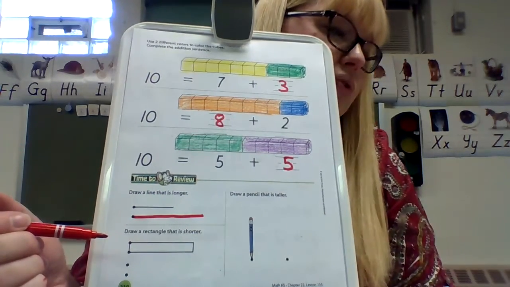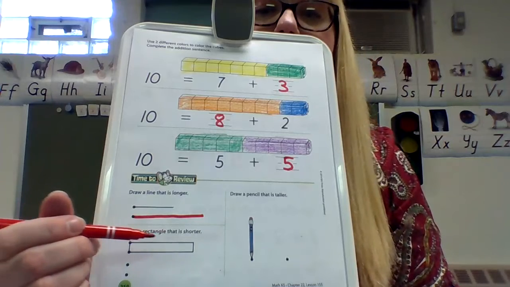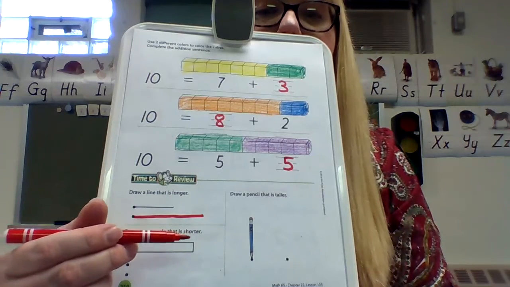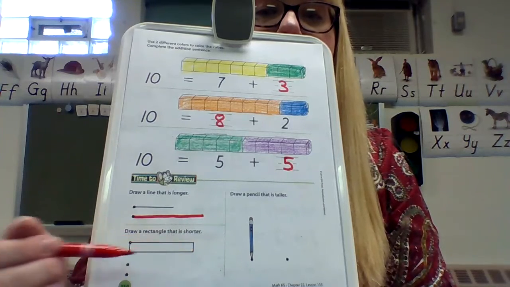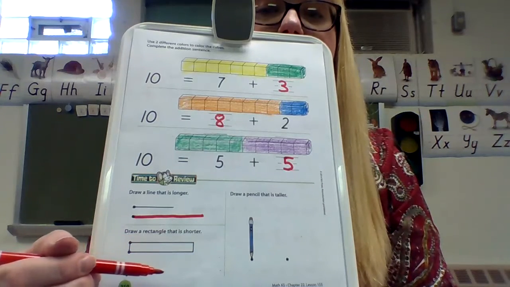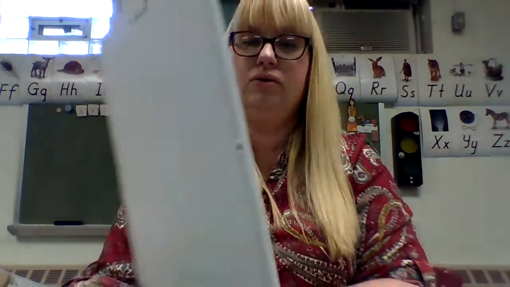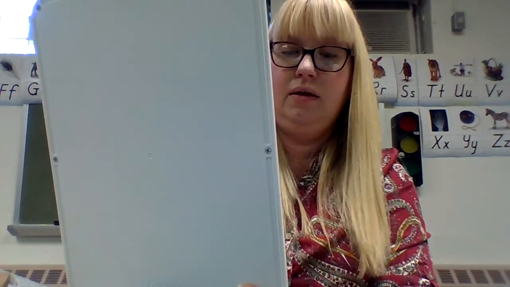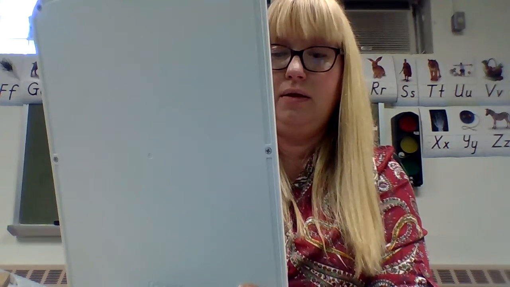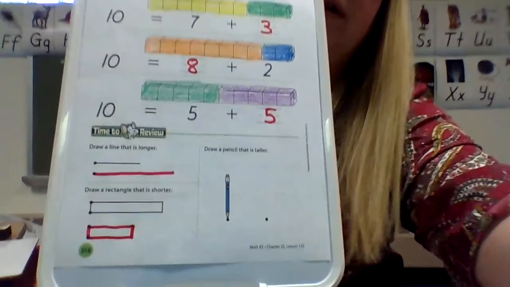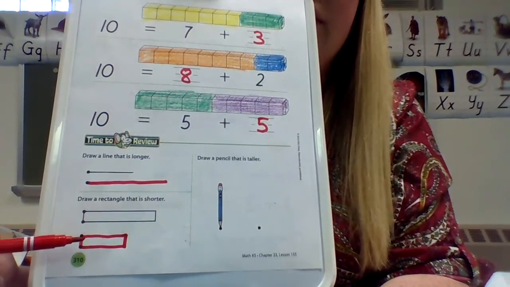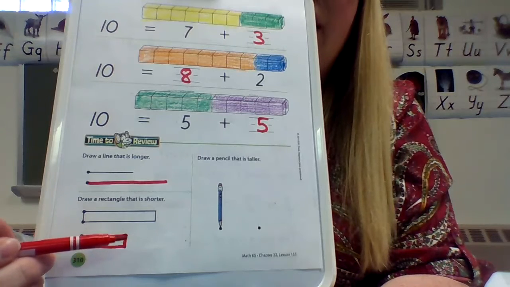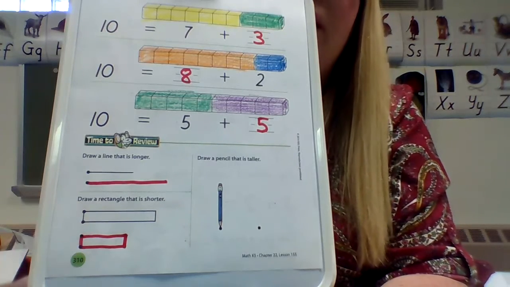Down below here it says draw a rectangle that is shorter. So you see they started on these 2 lines and drew a pretty long rectangle. So you're going to draw a rectangle, but you're going to make it shorter, just like that one. See how I drew this one here? It's shorter. You connect these 2 dots and draw out and make it shorter than this one.